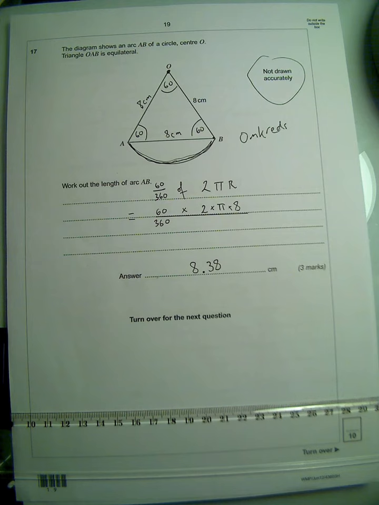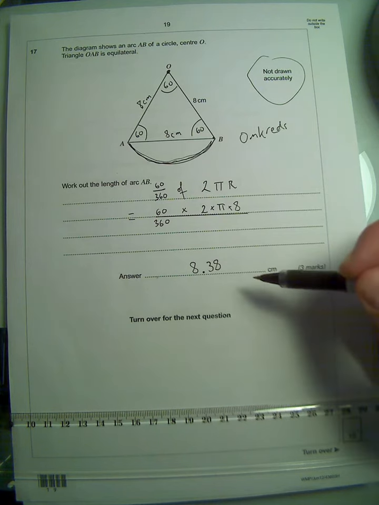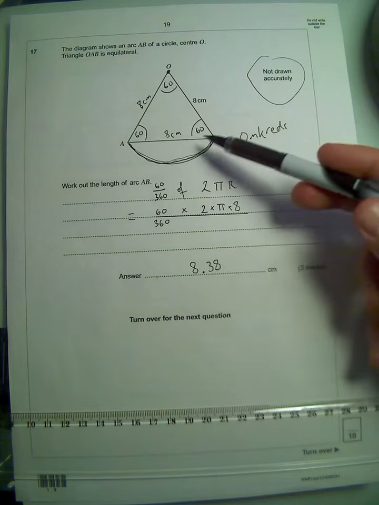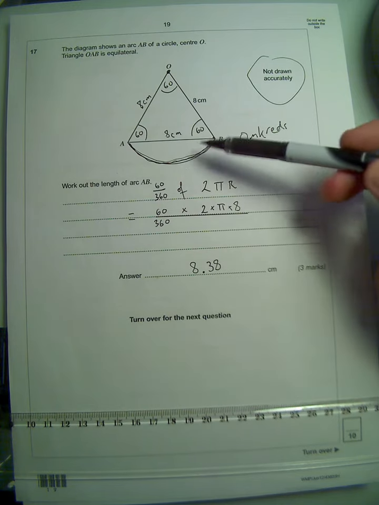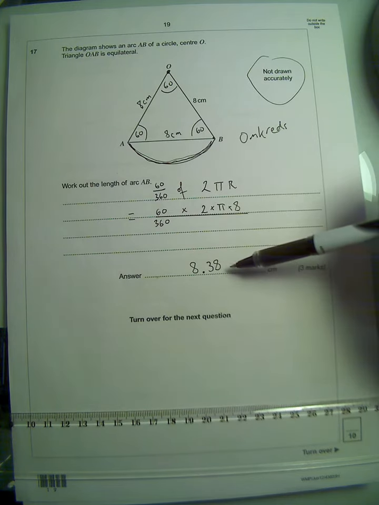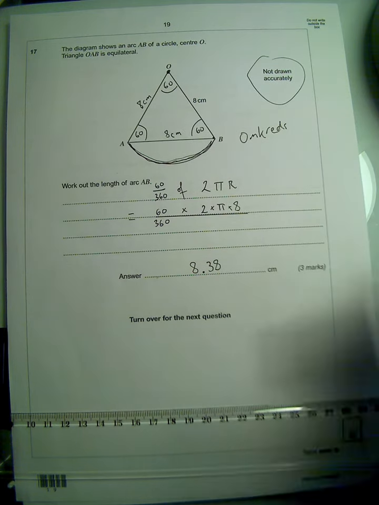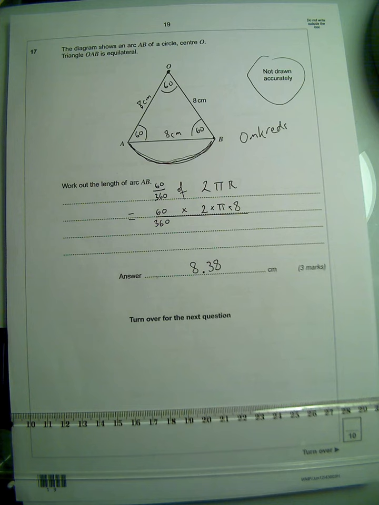And then finally, just look at the diagram. Is it reasonable in the context of the diagram? And certainly if that's 8 centimeters there, it's perfectly reasonable for that slightly curved bit to be a bit bigger, 8.38. So that's a reasonable answer. Okay, so that's it for the June 2012 paper, and tomorrow we will go through the remaining bits of the November 2012 paper.